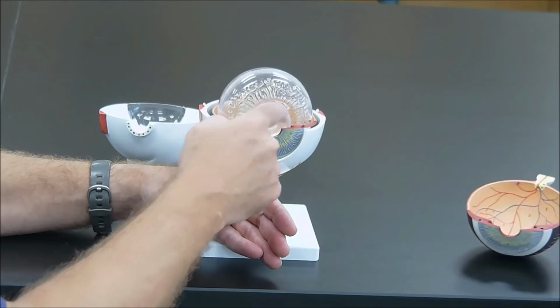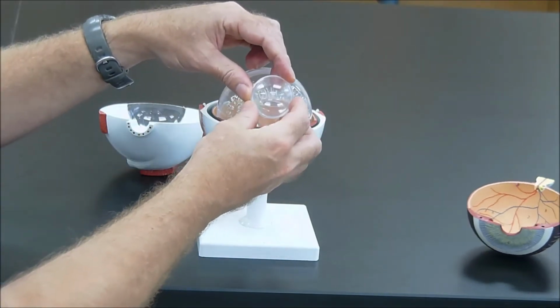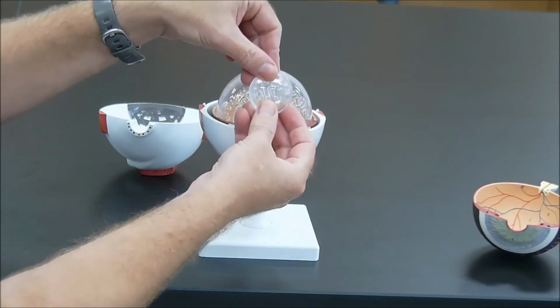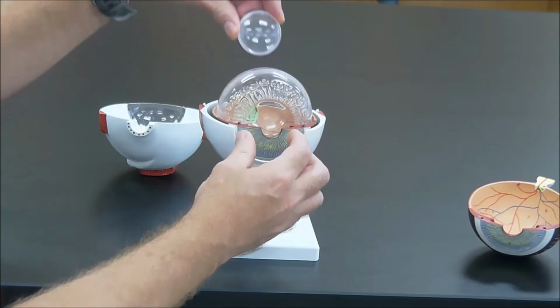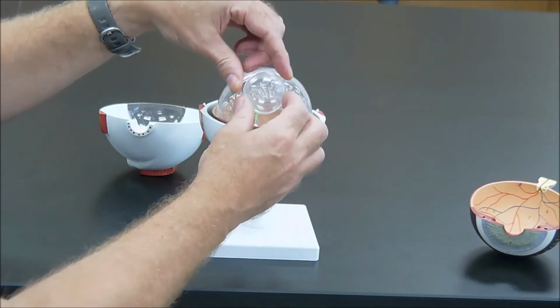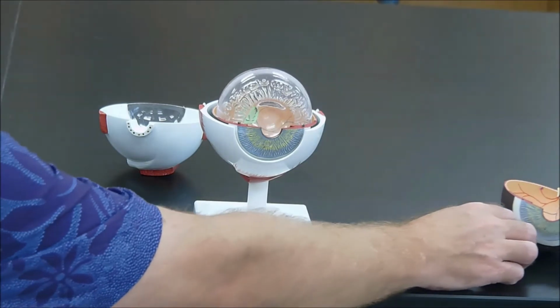Okay, so next back here we have our lens. Now the lens is sort of a crystalline structure, but the lens is ideally very bendable, and so the ligaments of the ciliary bodies are going to be pulling on that to help flatten the lens or bow it back out to help with accommodation and focusing on near and far objects.